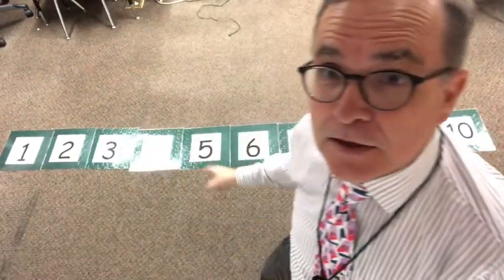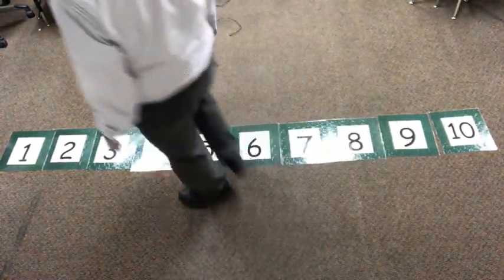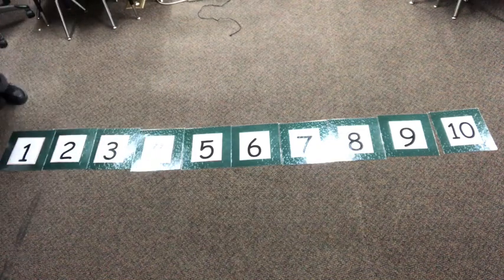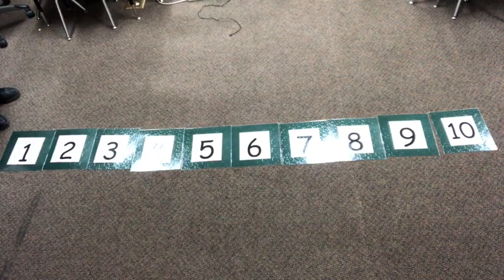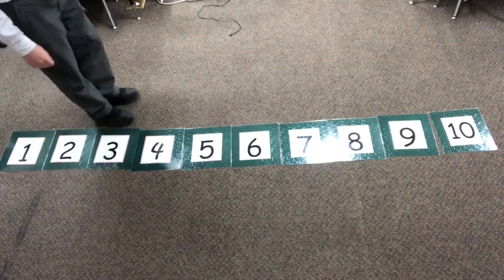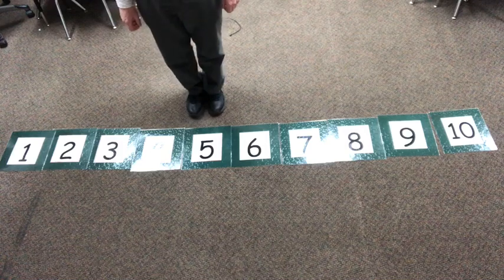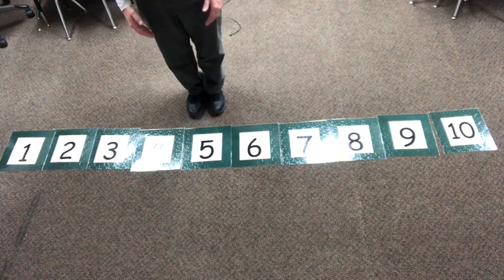All right, we are going to be using a number line. I got a number line on the floor and we're going to do some problems with it, okay? So let me step over here. I'm going to start here and I'm going to step 5 places. 1, 2, 3, 4, 5. Now I am on the 5.